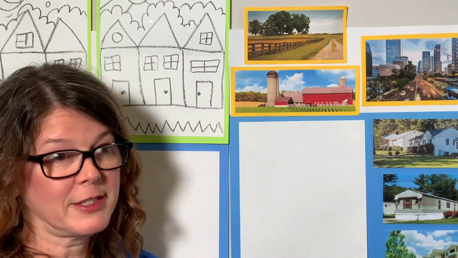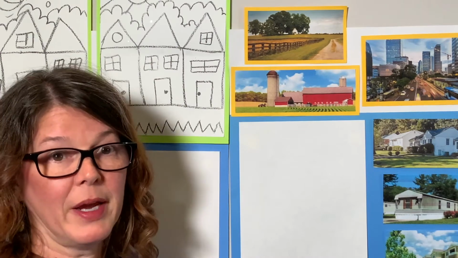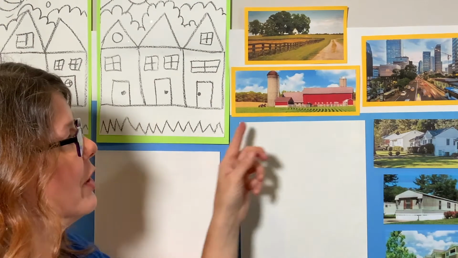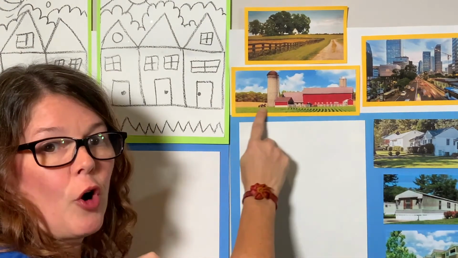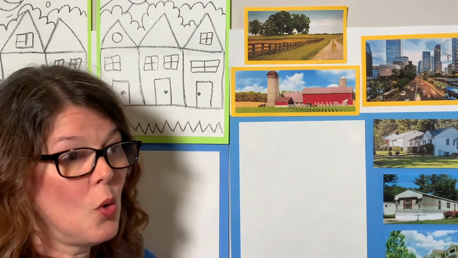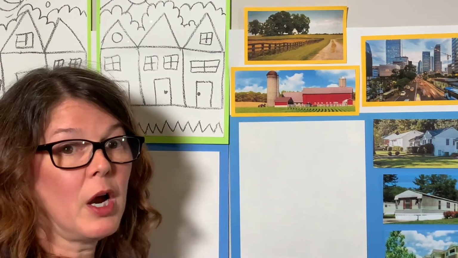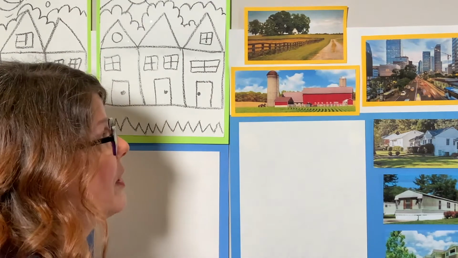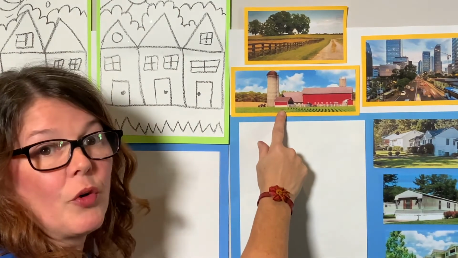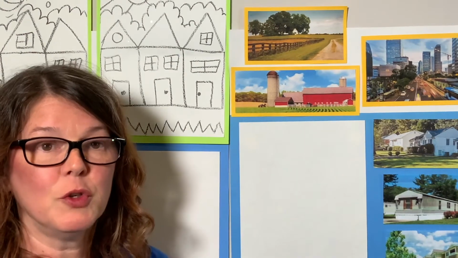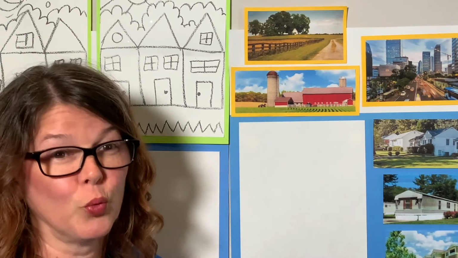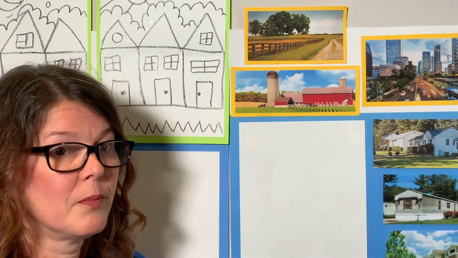If you guessed a barn, that would be correct. In a rural community, you'll see barns. You're going to see lots of fields where farmers can grow things like wheat or corn or barley or sunflowers. Whatever the farmers farm in that area is what you're going to see on the farm. What else might you see if you look out your window at a rural community?